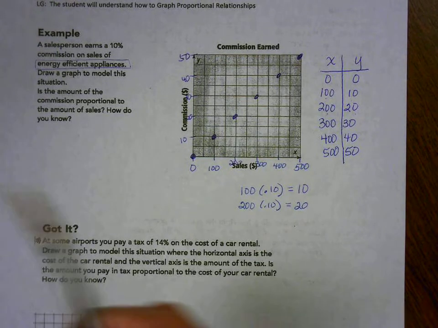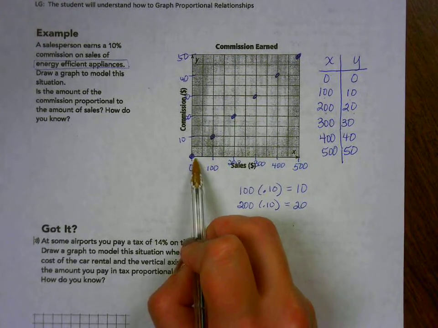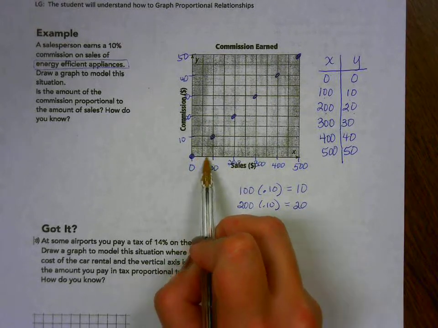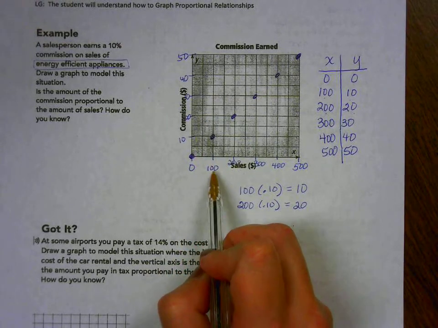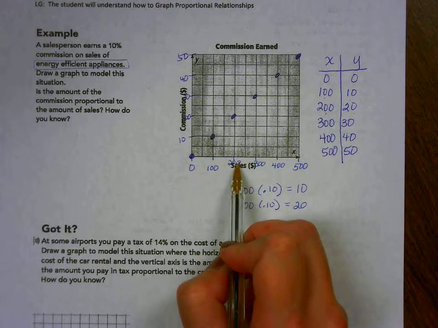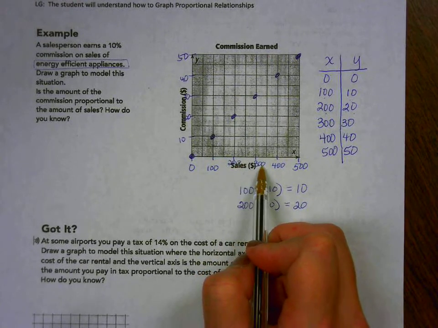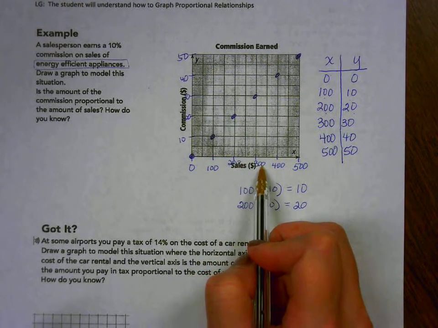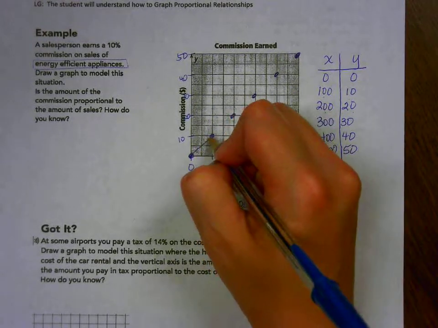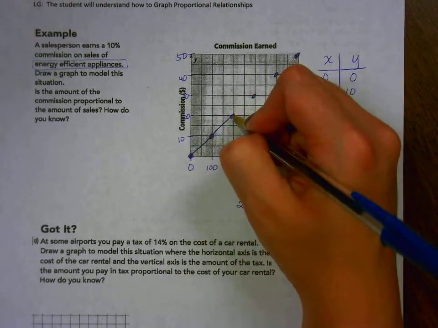Right, because appliances can cost anywhere. They could be anywhere on here. It's not like I go to Nebraska Furniture Mart and it's only 100, only 200, only 300. They might charge me $359 for a new dishwasher. That's okay. And so that's why I can draw a line, because this data is continuous.